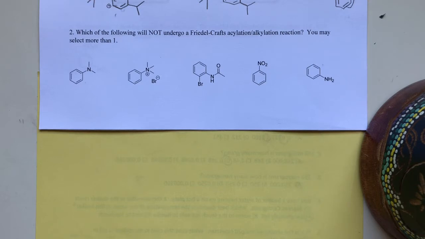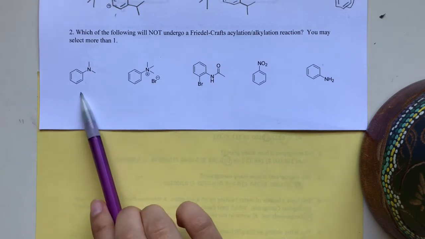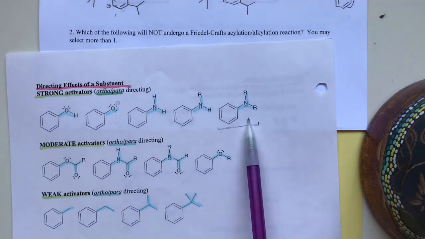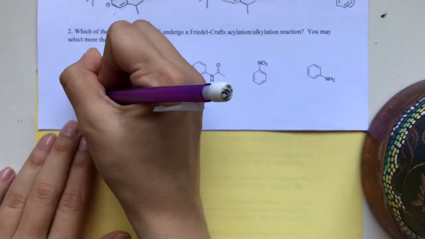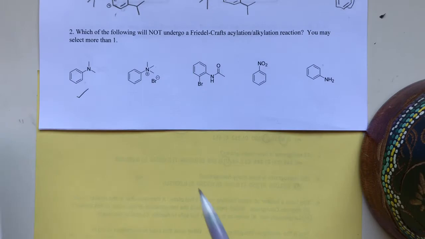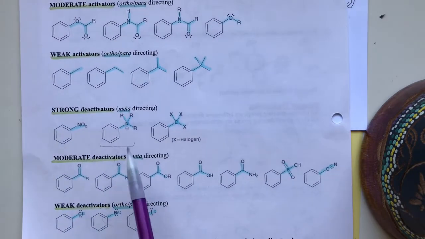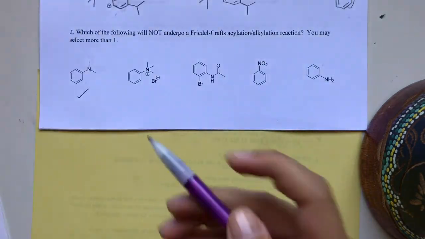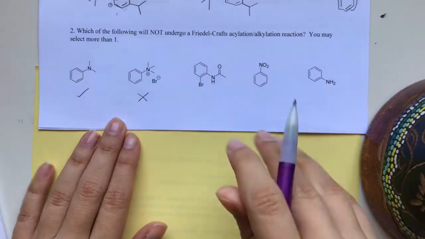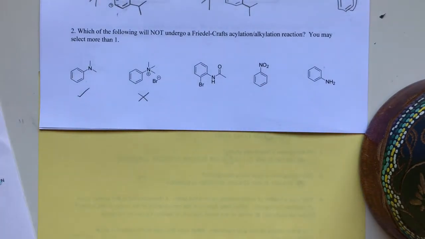So we need to remember that a benzene ring deactivated by a strong electron withdrawing group is not electron rich enough to undergo a Friedel-Crafts reaction. So this means that both moderately and strongly deactivated rings cannot undergo Friedel-Crafts reactions. The first ring is a strong activator, which means that it will undergo Friedel-Crafts reactions. The second ring is a strong deactivator, which means that it will not undergo a Friedel-Crafts reaction.